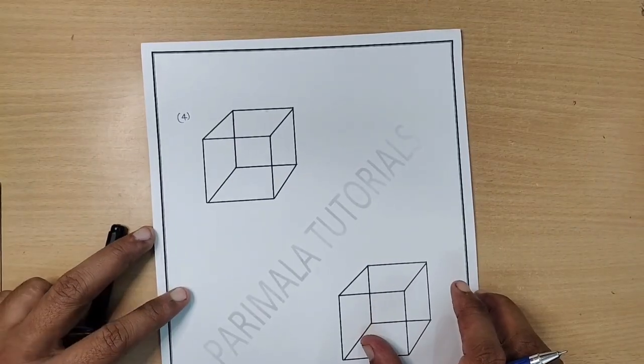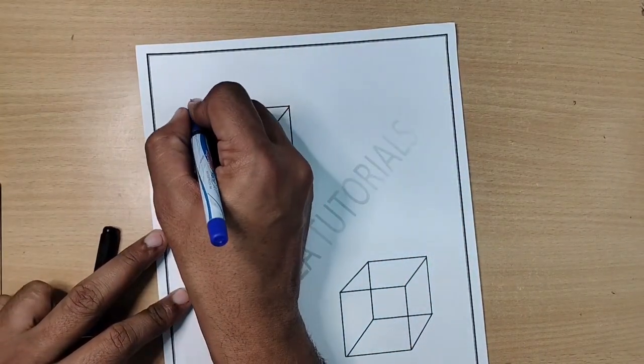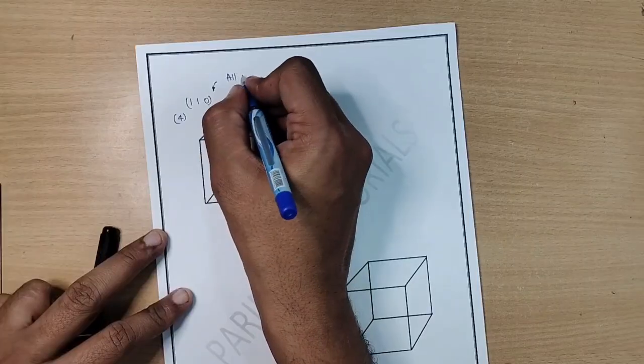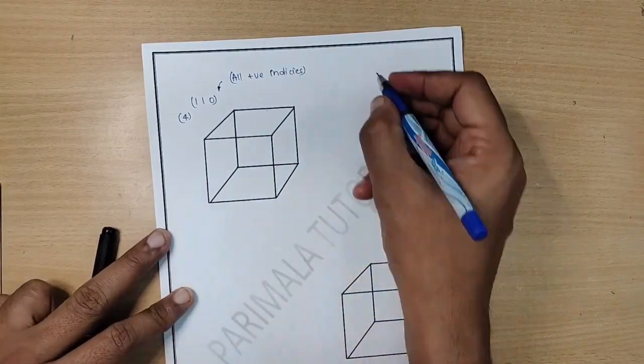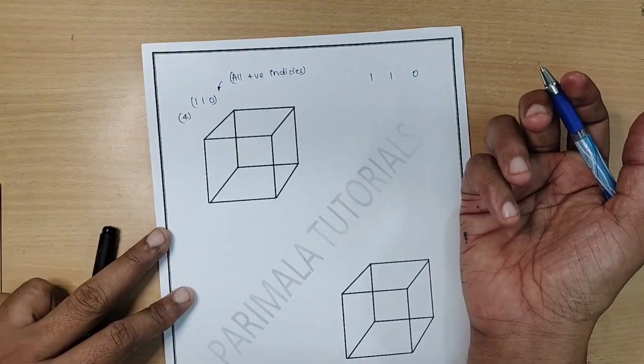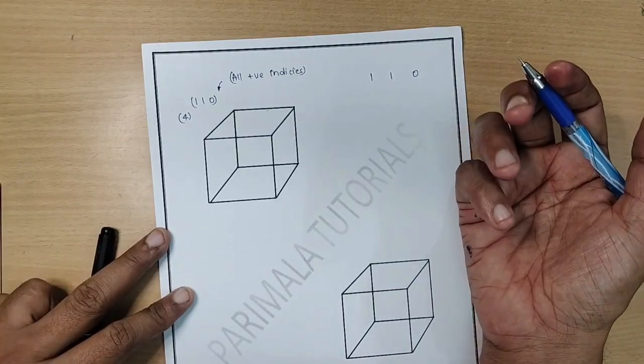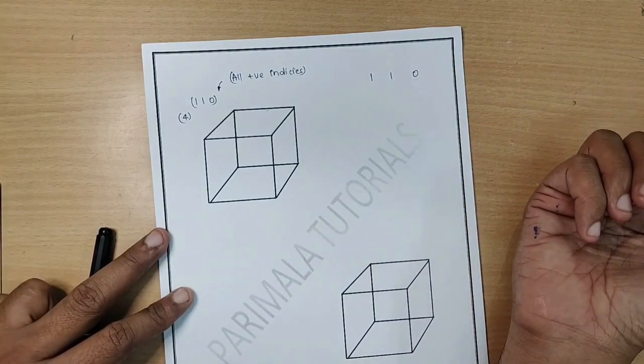Now, let us go to the example number 4. The example number 4 is 1, 1, 0. Once again, we can write here, these are all positive indices. I wanted the intercepts of all these planes. To find the intercept of all the planes, take the reciprocal of each intercept. Same method.